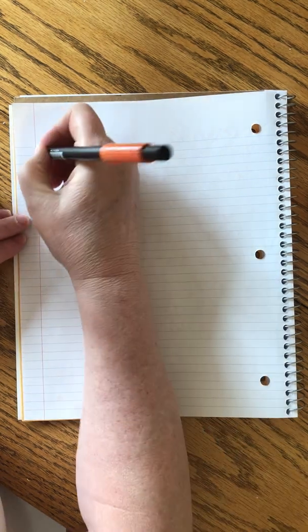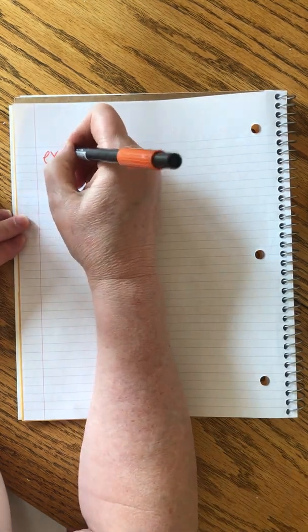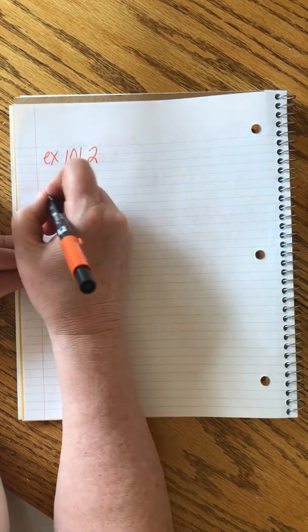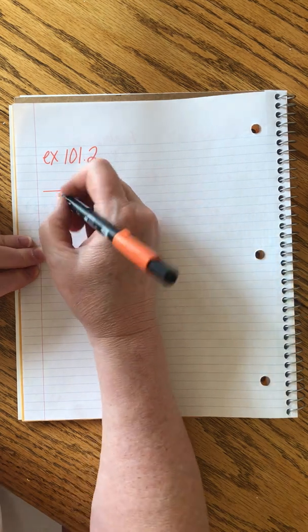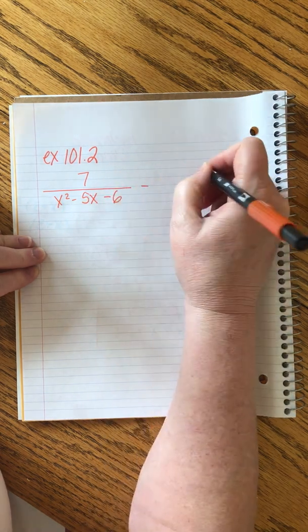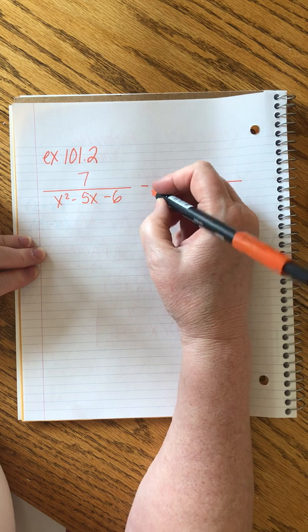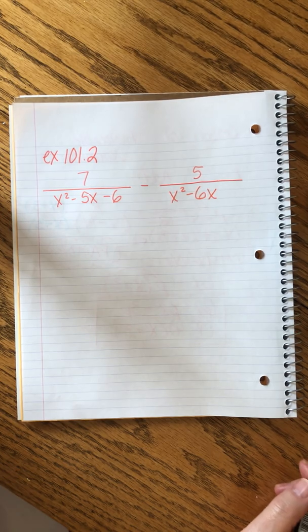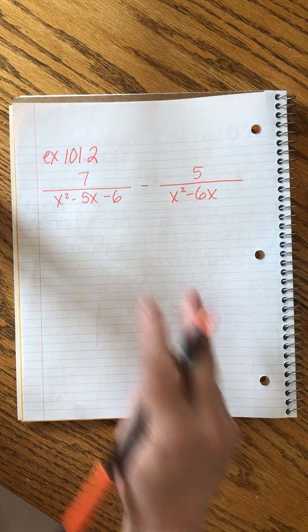Let's try another one. This is a great example of a lesson where John's taking something that we already know how to do, factor trinomials, and he's giving us a chance to use that as a tool in a bigger problem. Here we go. All right. This one, we're going to factor both sides.